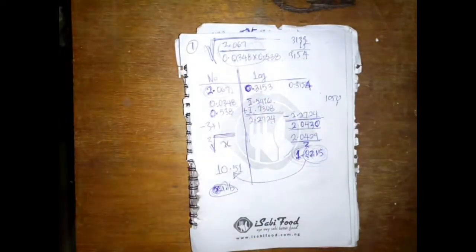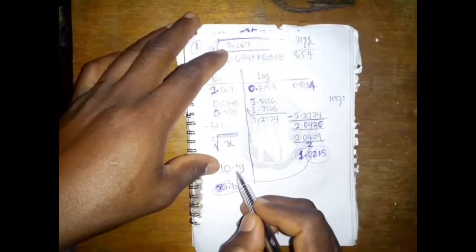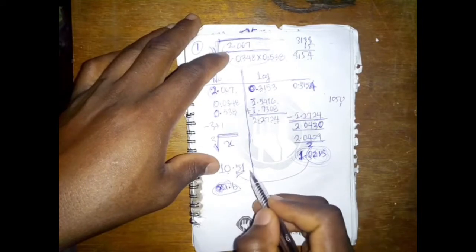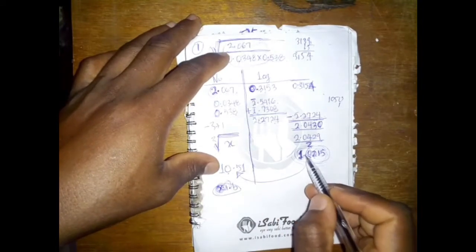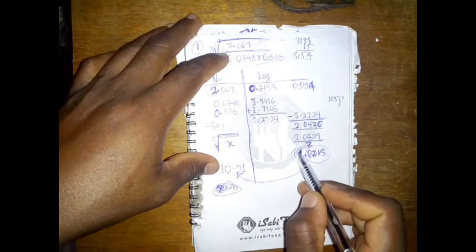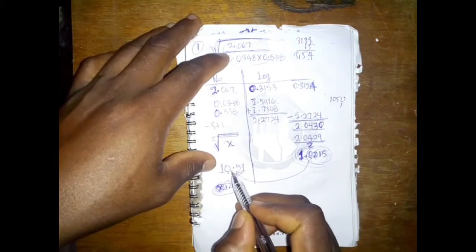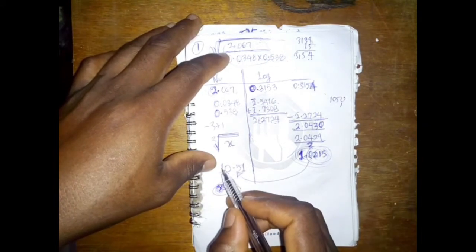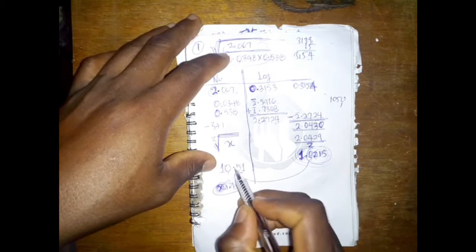The difference of what? The difference of 5, and the difference of our 5 here is what? Is 1. So you add 1 here, so the answer becomes what? 1051. But since we have 1 point, our 1 signifies that our point must be one move away from the first number, which is 10.51.